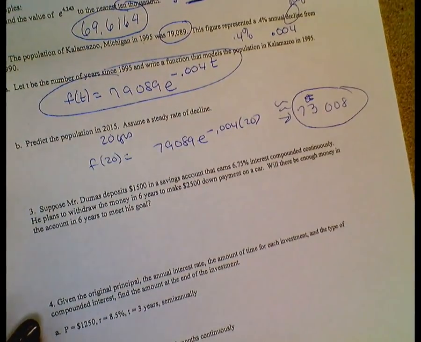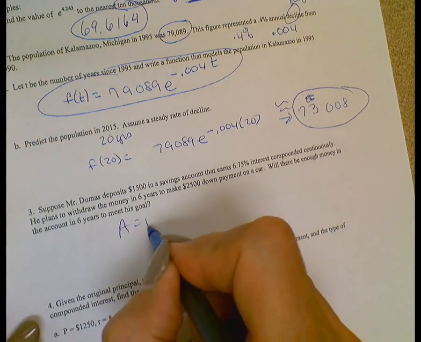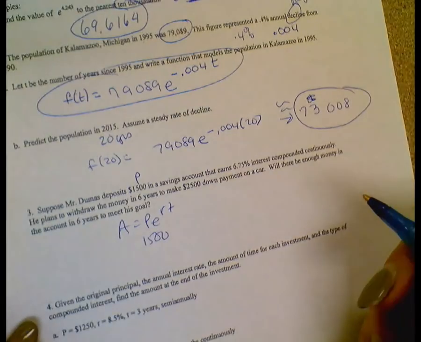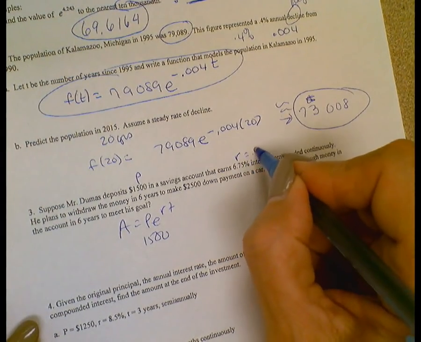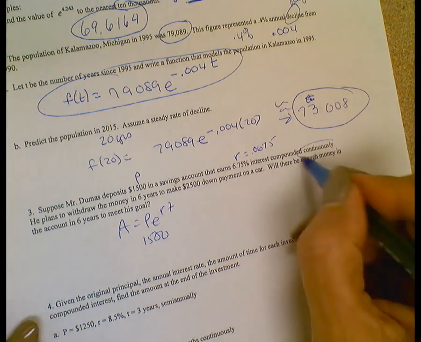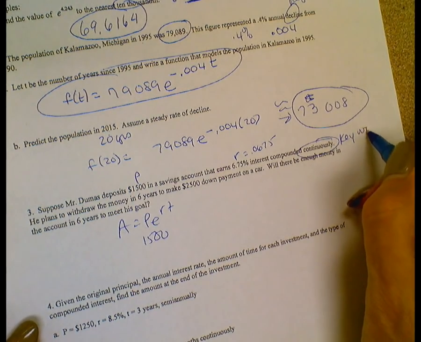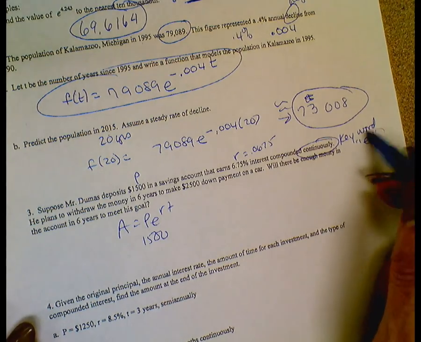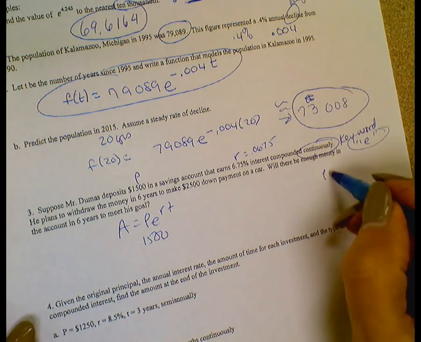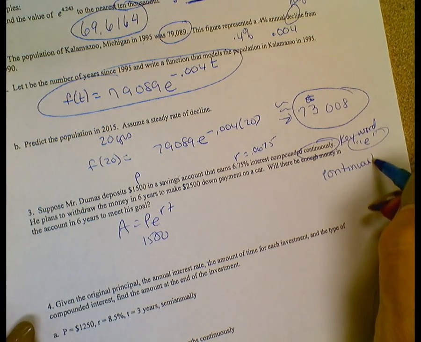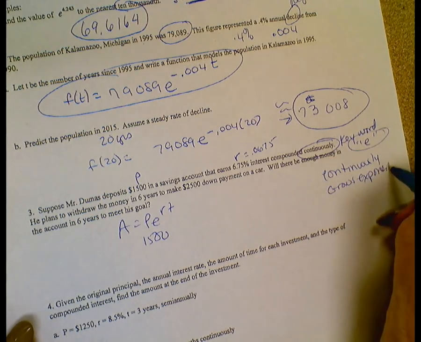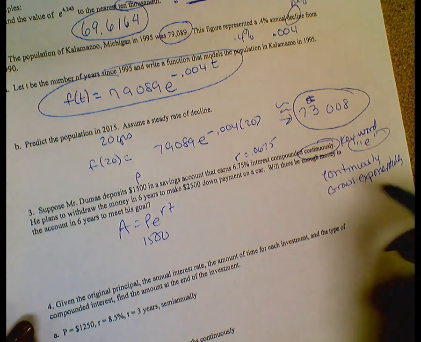Suppose Mr. Dumas deposits $1,500, so we're going to use PERT here whenever we talk about money. He deposits $1,500 in a savings account, that is P. That earns, so R is 0.0675, compounded continuously. This is the key word when you want to use E. If they even just say expands exponentially, most people will just use E. Continuously is a key word. Sometimes they just say grows exponentially. That's also another way to use E.